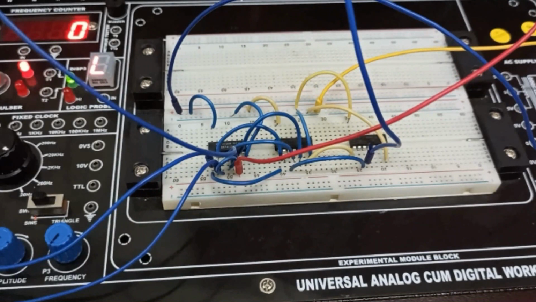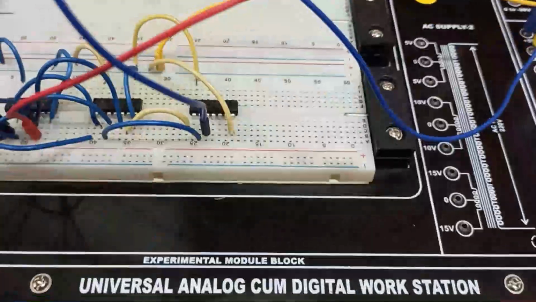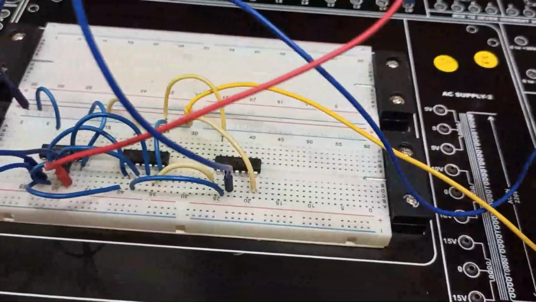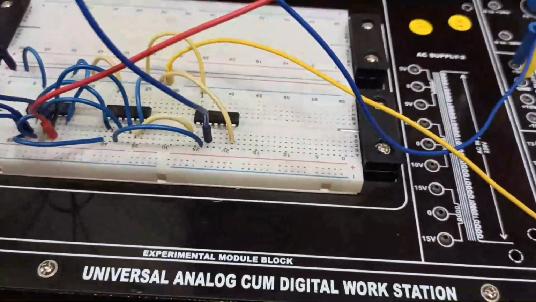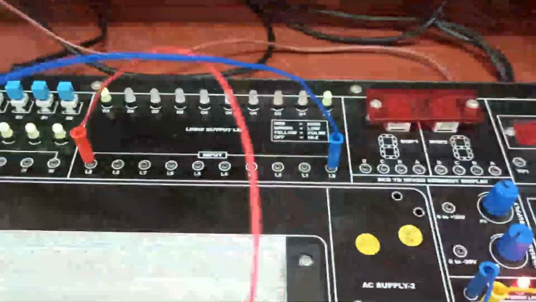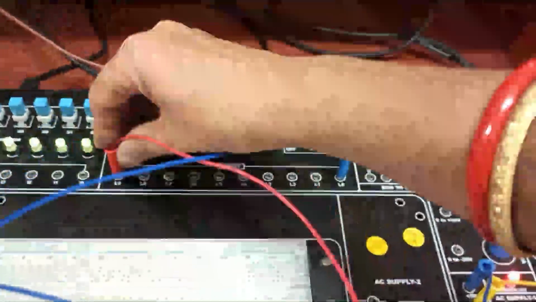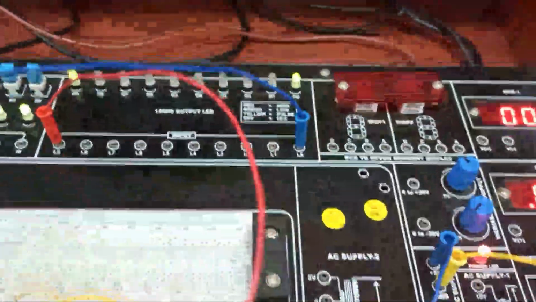Here I have taken 3 inputs from the logic inputs, and I have constructed the circuit. For all the 3 ICs I have given the 5 volt power supply and ground, and then I have given the outputs to these output LEDs. This is the sum and this is the carry. So now we will see the truth table verification.